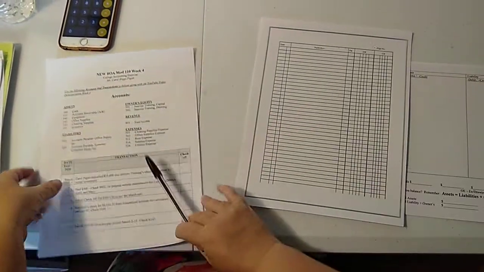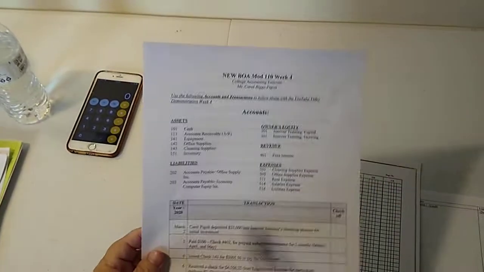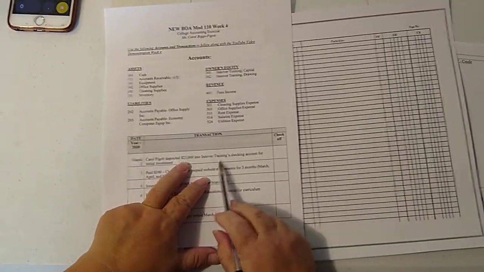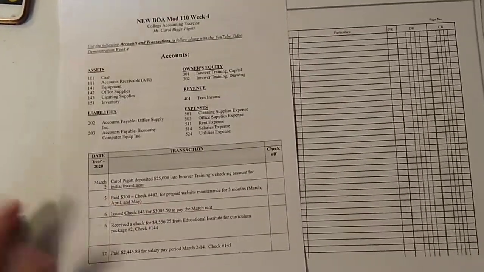All right. So we have our accounts here, our account numbers. They've been numbered. And we have our transactions. So the very first transaction is Carol Peugeot deposited $25,000 into Innovate Training's checking account for initial investment. Okay, what 2 accounts are affected?